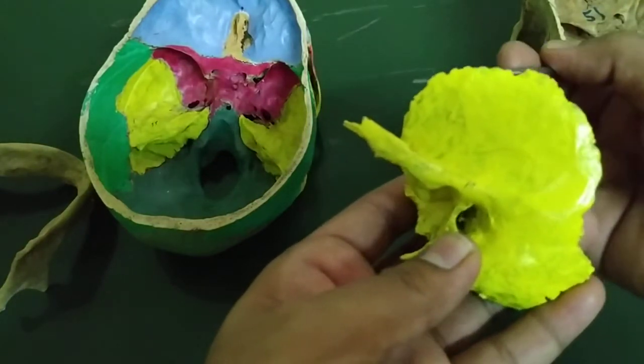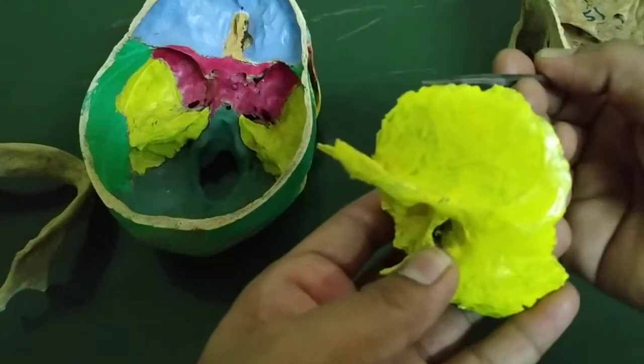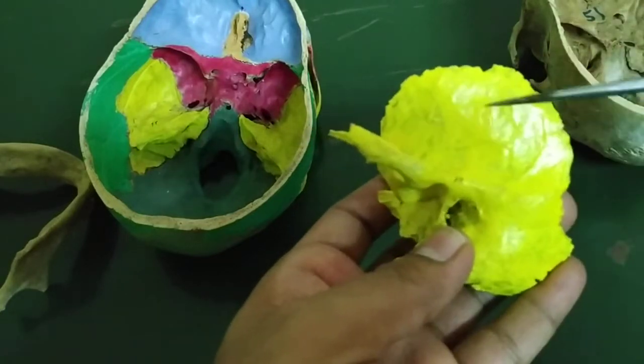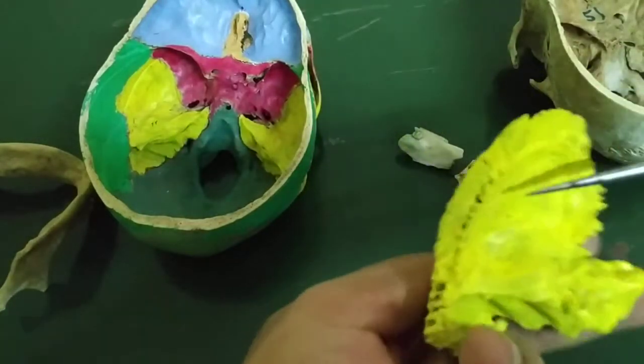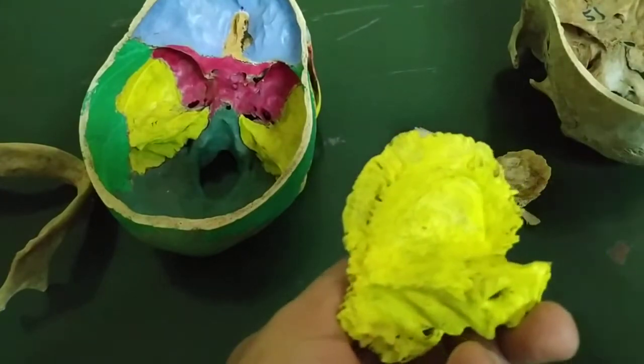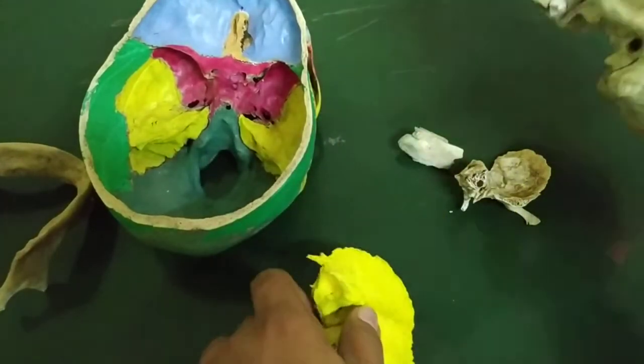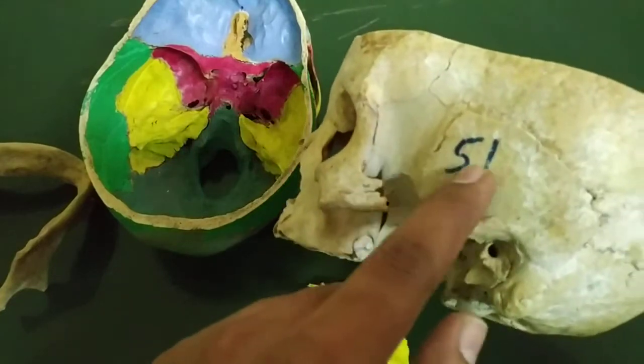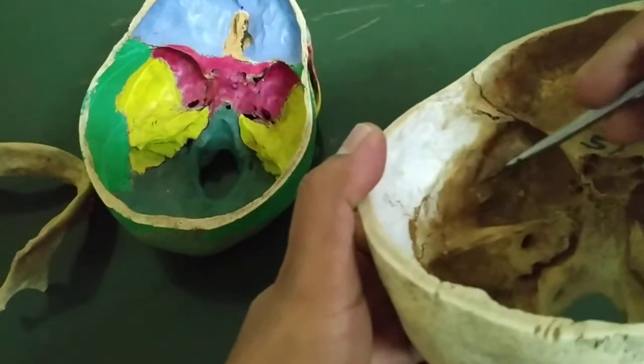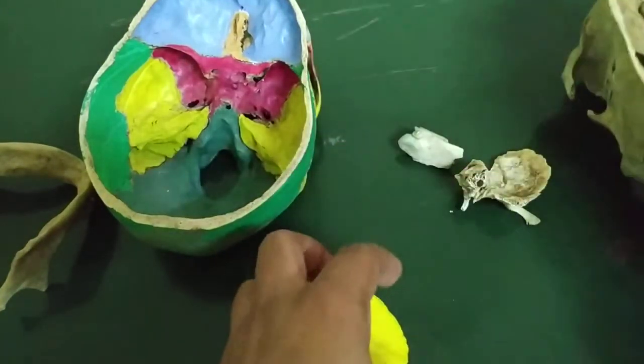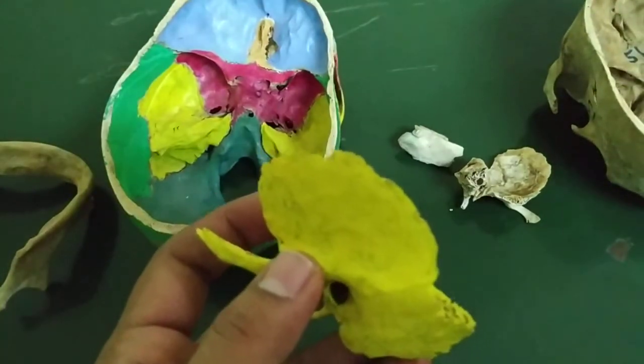Then we can identify the superior border. This is the superior border, and it has two surfaces. One is the external surface. Then we can identify the internal surface. In the bone you can identify the external surface here. Then the inside part is the internal surface. So that is about the borders and surfaces.